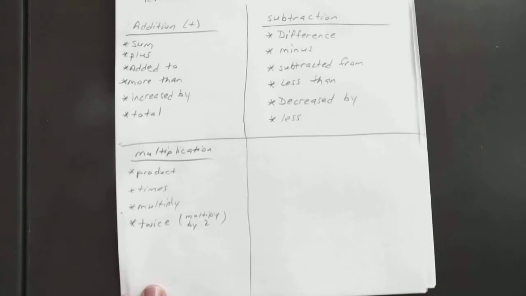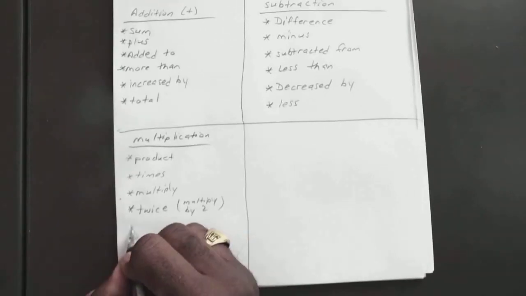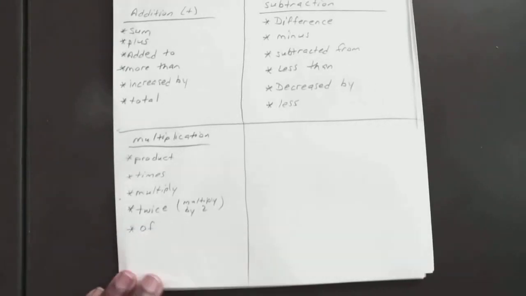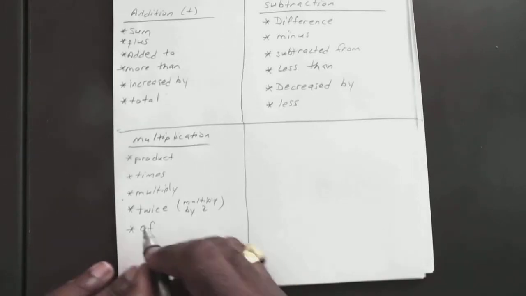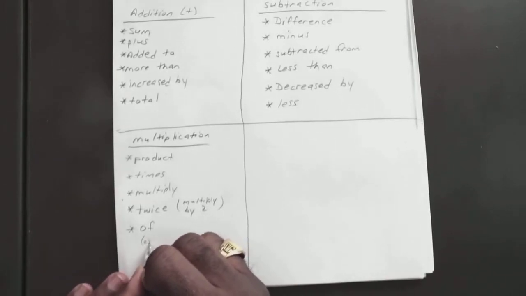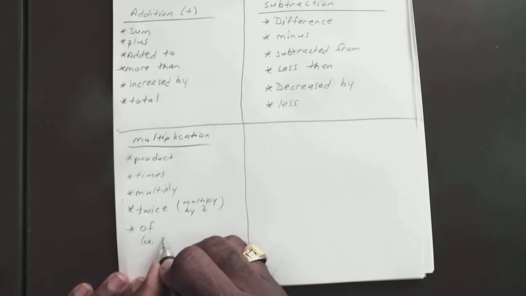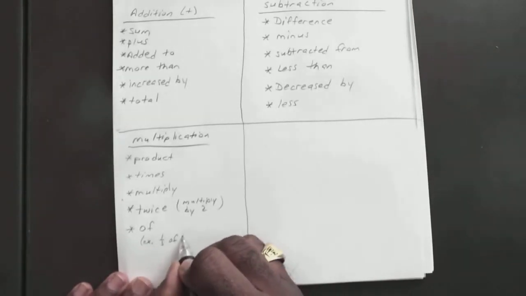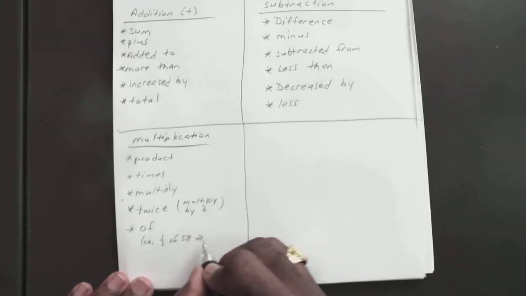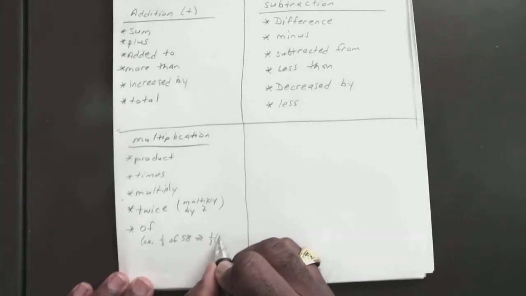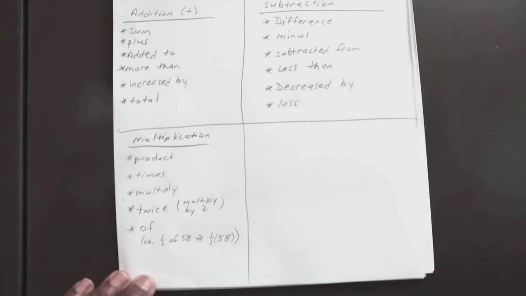Or you might even see the word of, where you might say 1/3 of 58. That means you're going to multiply 1/3 times 58.